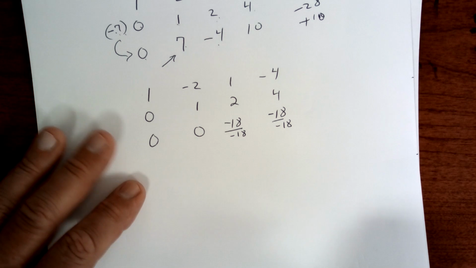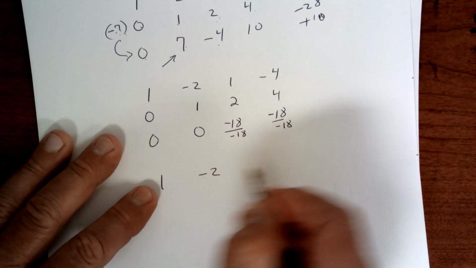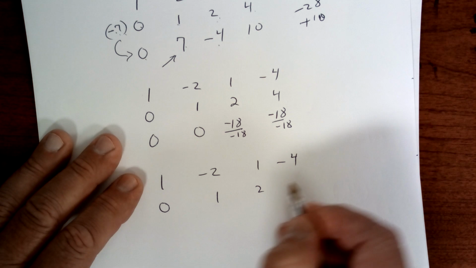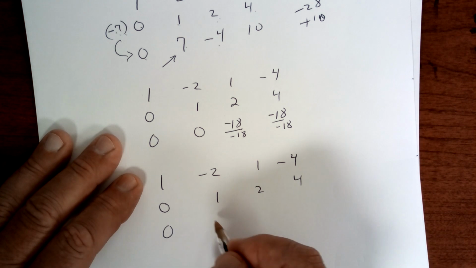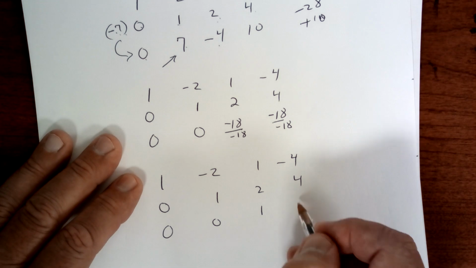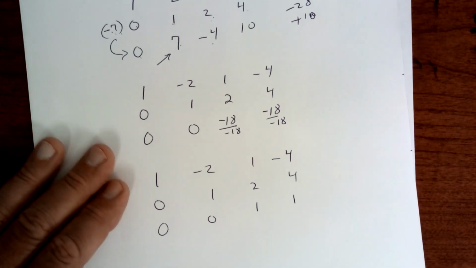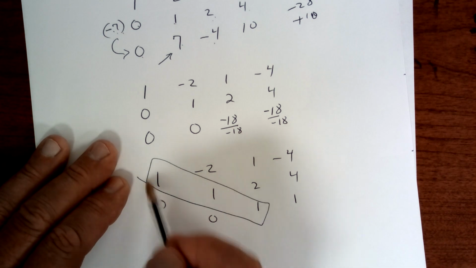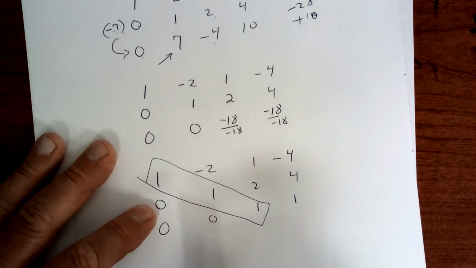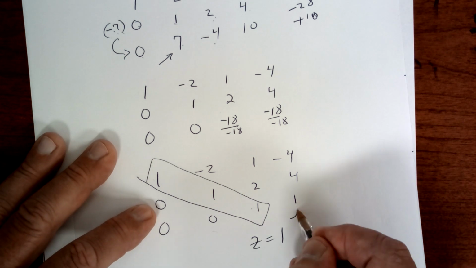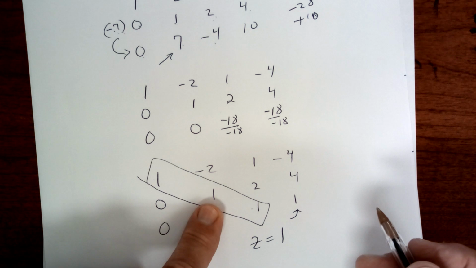in. The first one stays the same. The second one stays the same. The bottom one here, you get a 1, and you get a 1 here. So this is perfect. This is row echelon form. You got all your 1s here, and you got all your 0s here. So it's x, y, z. So z is equal to 1 right here. And then you're going to have x, y.